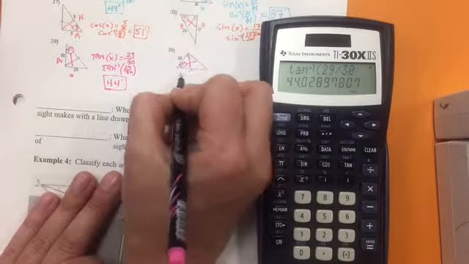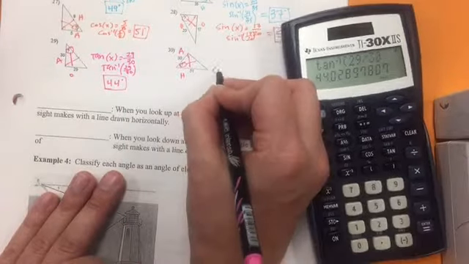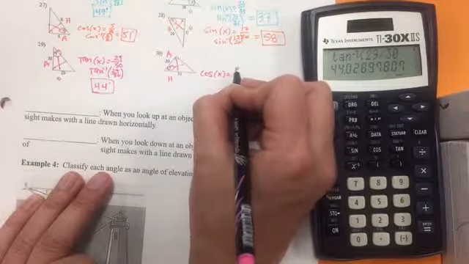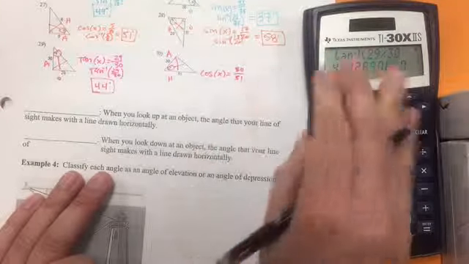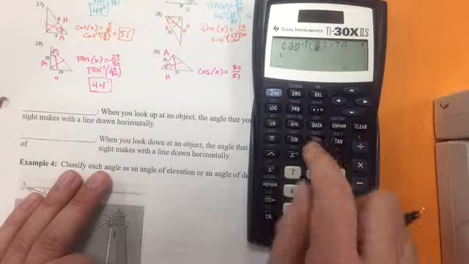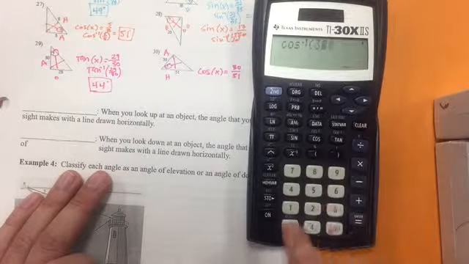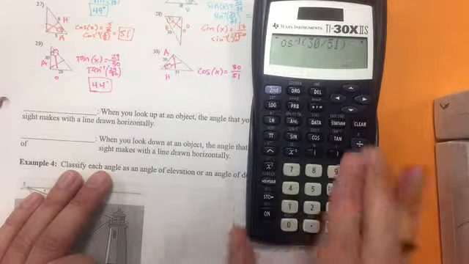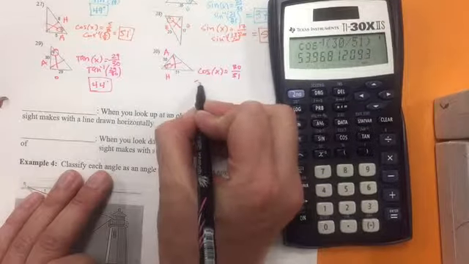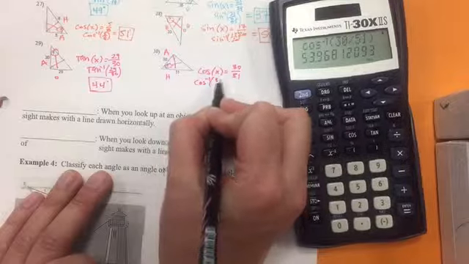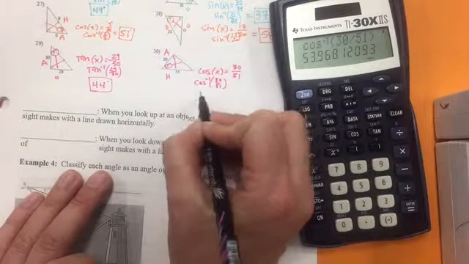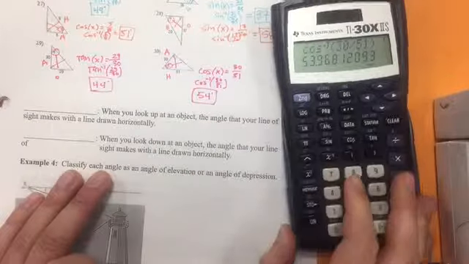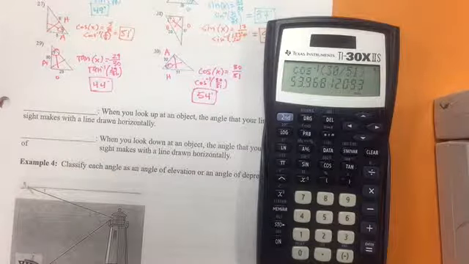No, opposite, hypotenuse, adjacent. Cosine of something equals A over H. Second cosine, 30 divided by 51 is, I'm going to show my work, 54 degrees. And that is how you solve for missing angles.